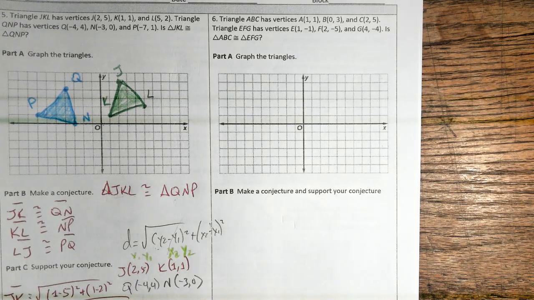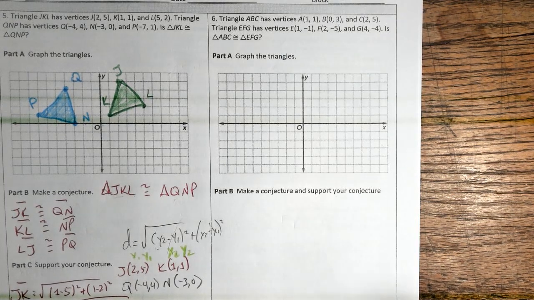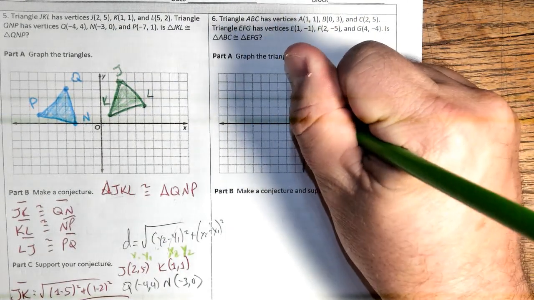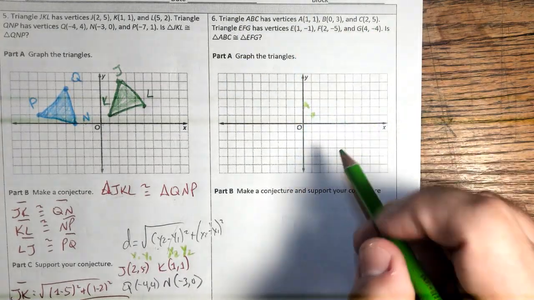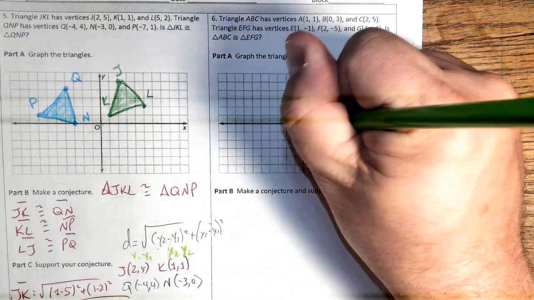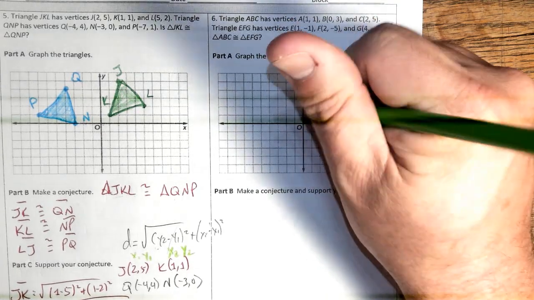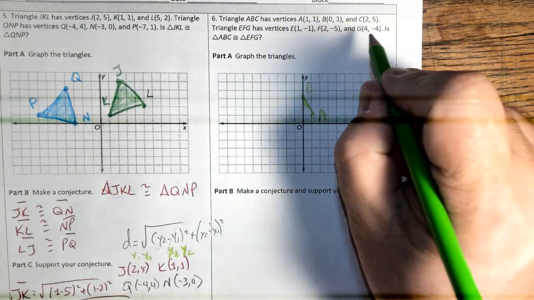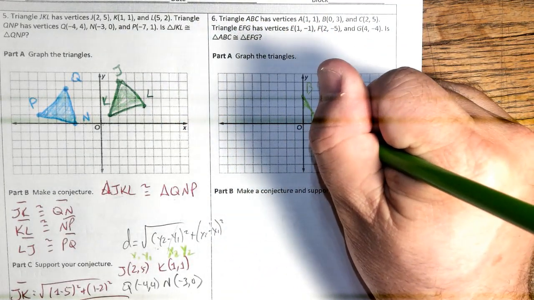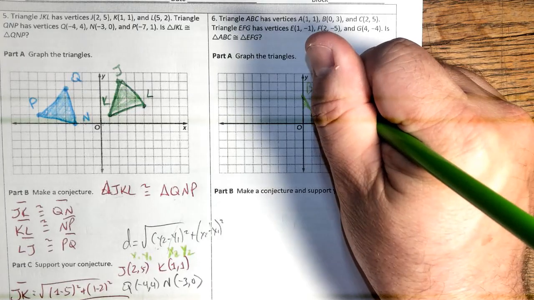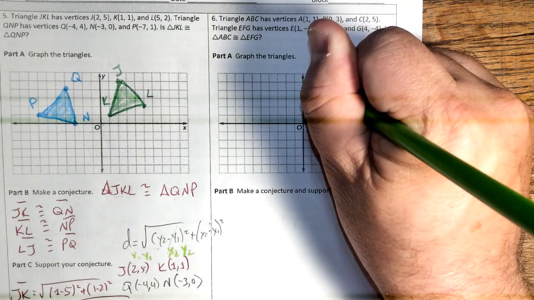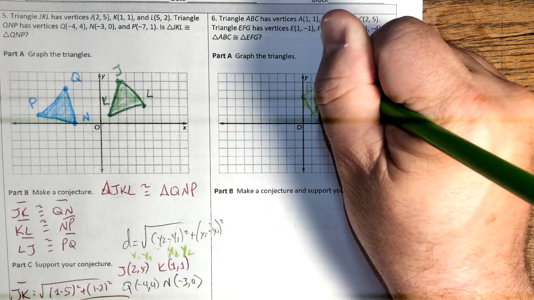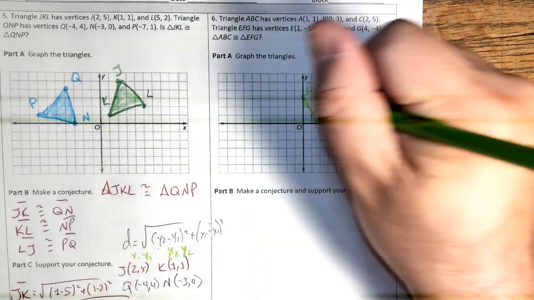Okay. Number 6, triangle ABC has vertices. A is at 1, 1. B is 0, 3. 1, 2, 3. Well, that eliminates my A. Okay, put A here then. B here. And then C is at 2, 5. 1, 2, 3, 4. I did it again. There we go. We can still kind of see. And B was right there. C is right there. Okay.